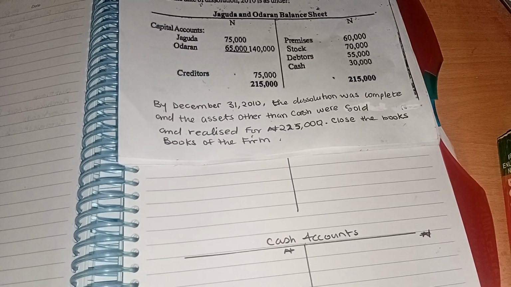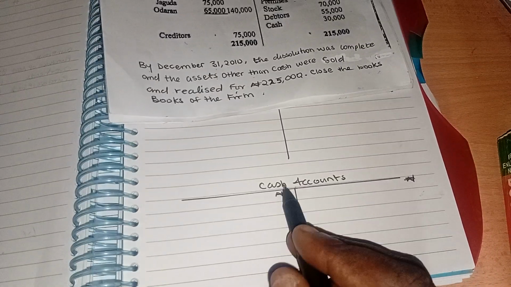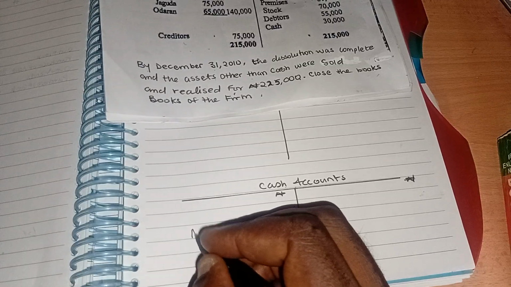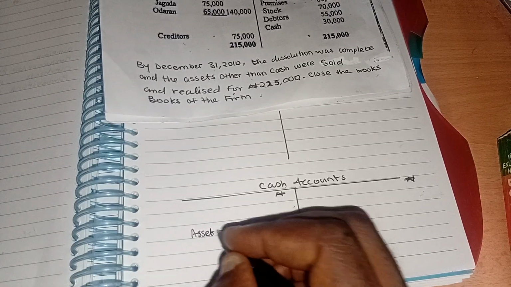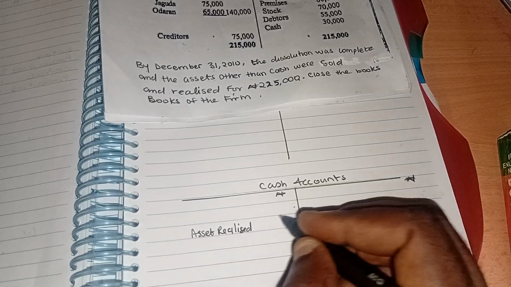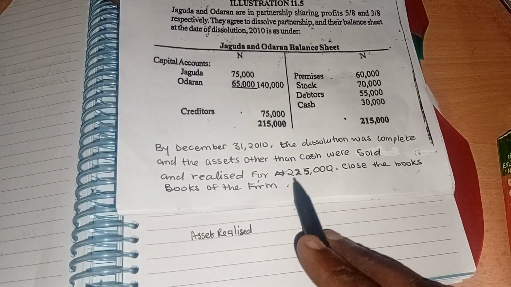If cash is received, you come to the cash account. Just leave a line here and say assets realized. That is the cash. How much? That is 225.